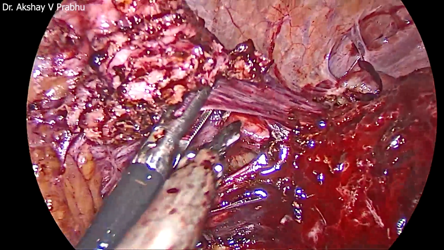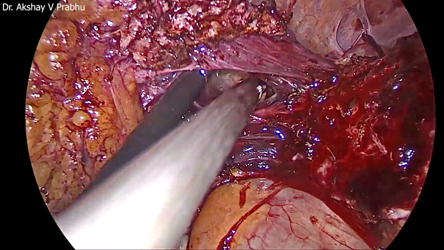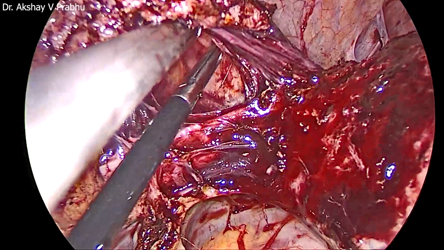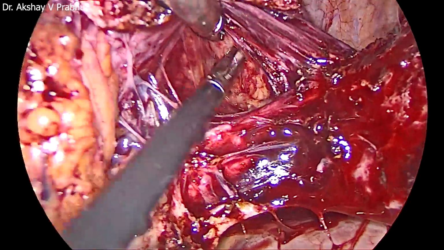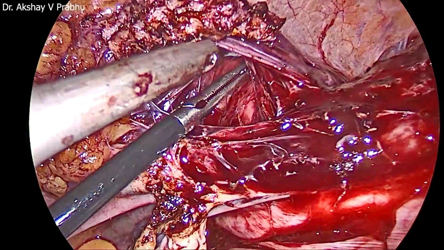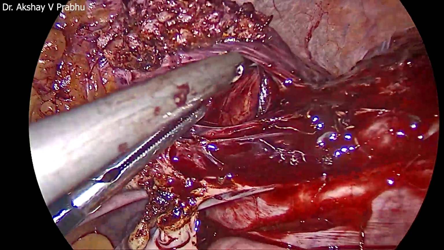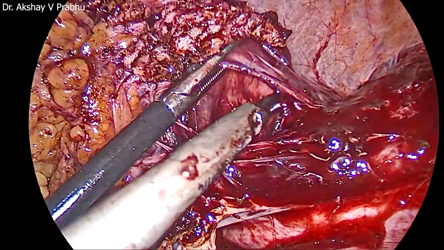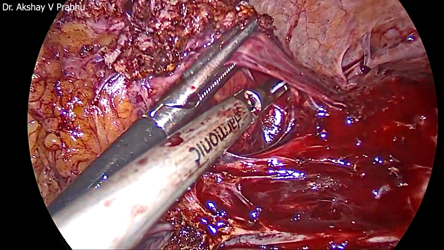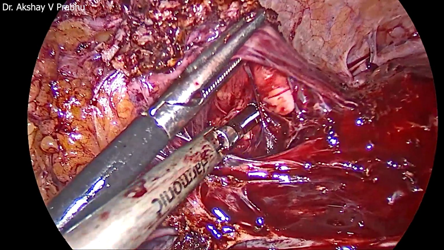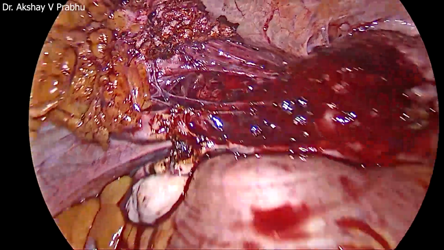As I said earlier, keep revising your margins, keep revising your tissue, see whether you are in the right plane. There is no hurry. Be sure and only then cut. It's better to be sure and cut rather than be sorry after cutting. So this was a case of previous 2 cesareans with severe adhesions. You can see how the adhesions are and how it's panning out.